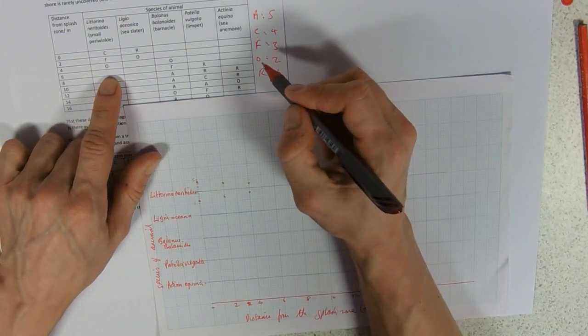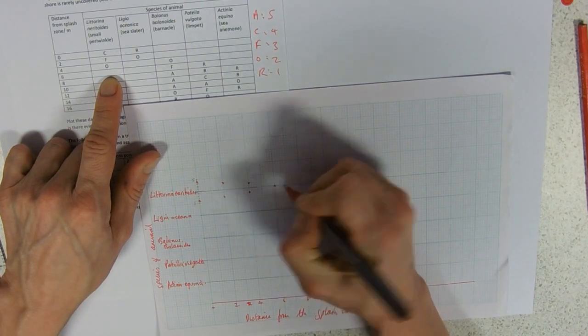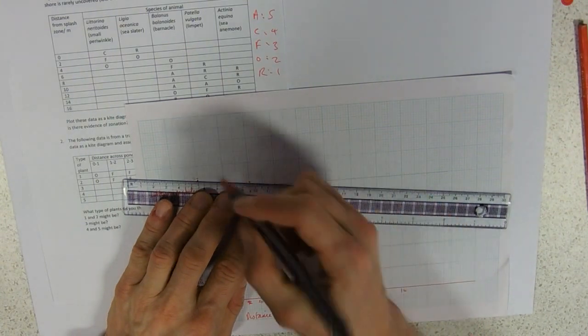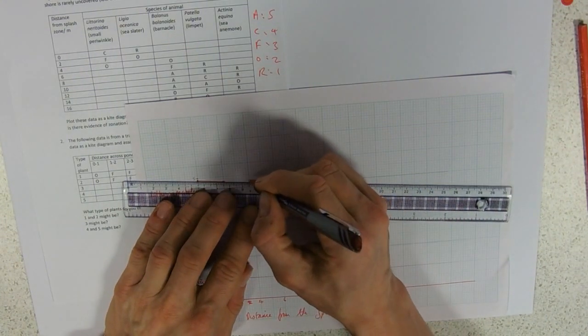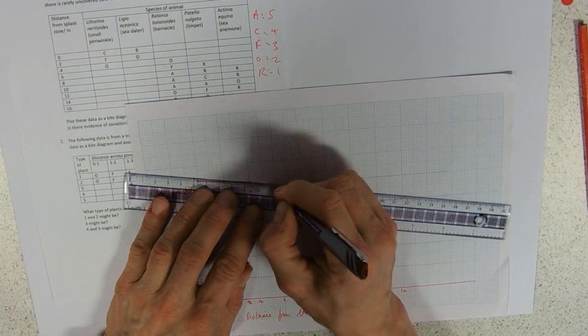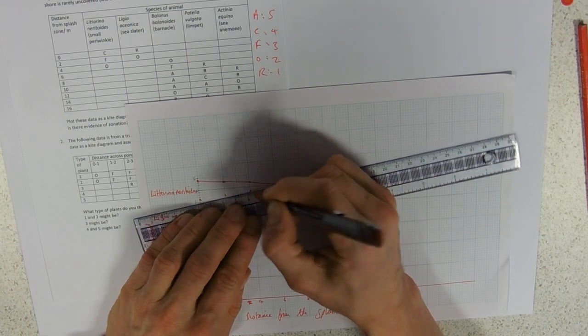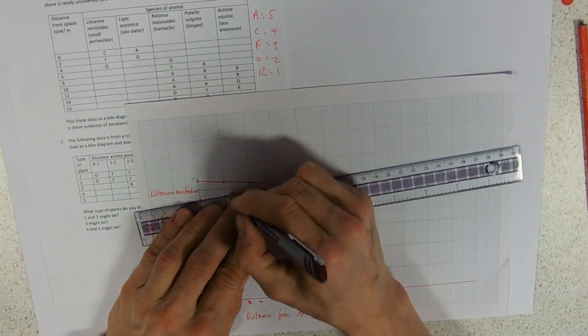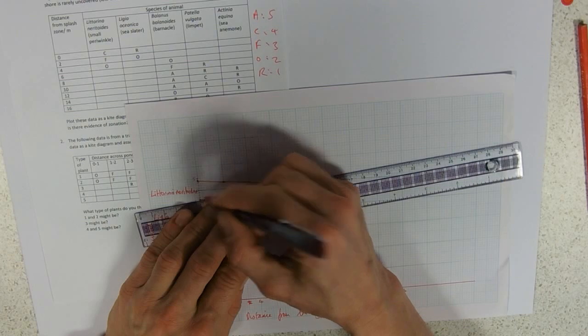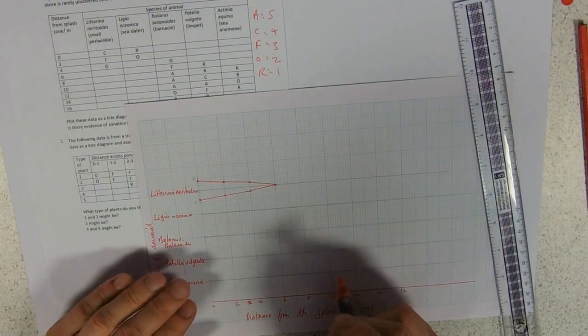And at 6 meters it's not present, so that's going to be 0. And then, as ever in biology, we can just join these up, dot to dot. Doesn't look very kite-like, that one. We'll see what the next one looks like.